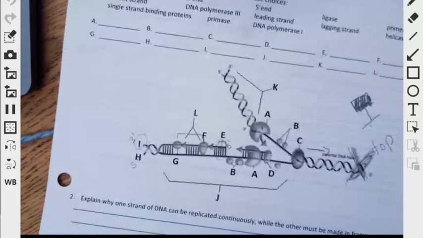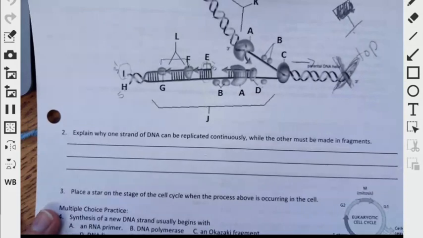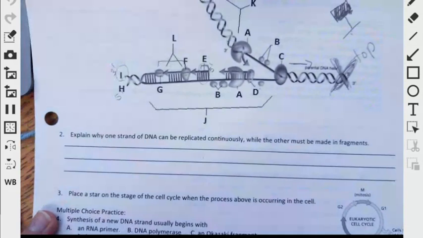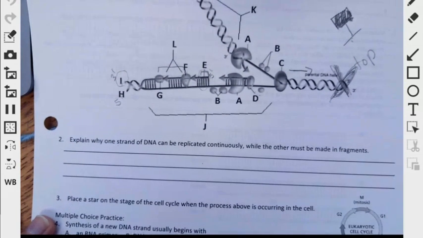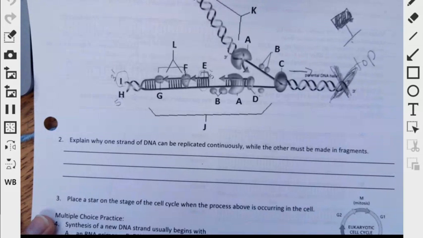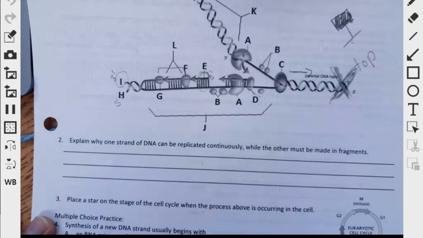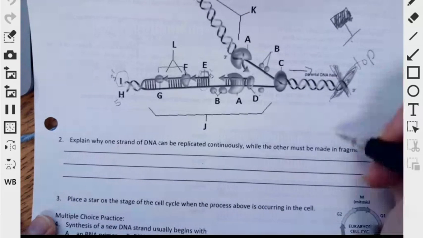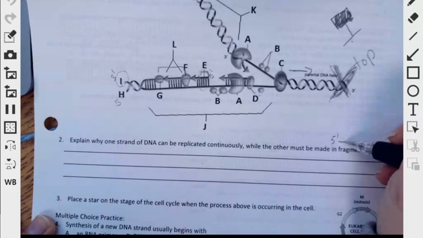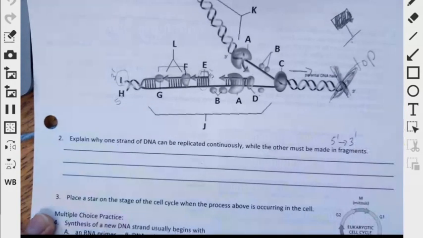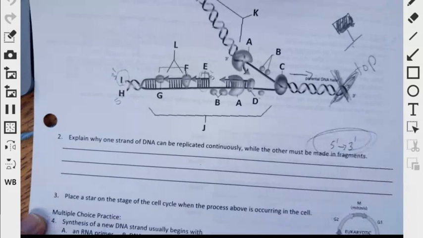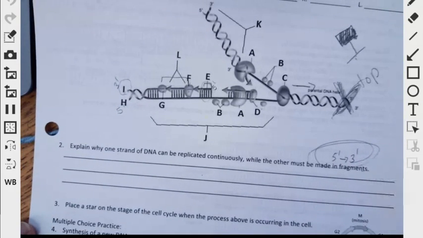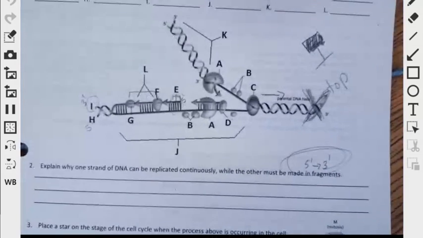How about we keep going? 2, I'm going to let you do on your own. Explain why one strand of DNA can be replicated continuously, while the other must be made in fragments. And I will give you one little hint. That's kind of the most important thing that you have to remember. It's because of this: one's going to be made towards the fork and the other one will be made away.